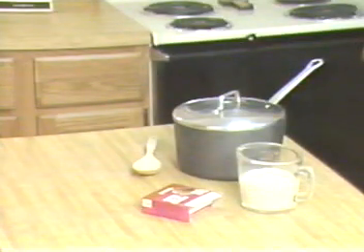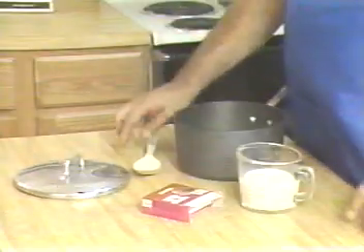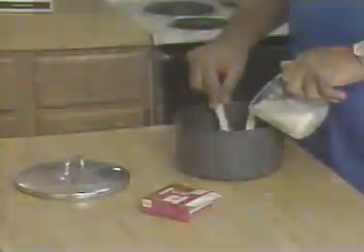A batch reactor, whether large or small, is essentially a pot or a kettle. It's usually closed in some way. A cover keeps the volatile ingredients from escaping into the atmosphere and keeps contaminants from entering the process. Usually there's some kind of agitator. Here, the agitator is a spoon.